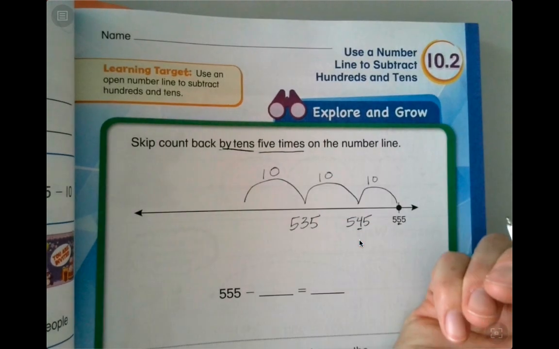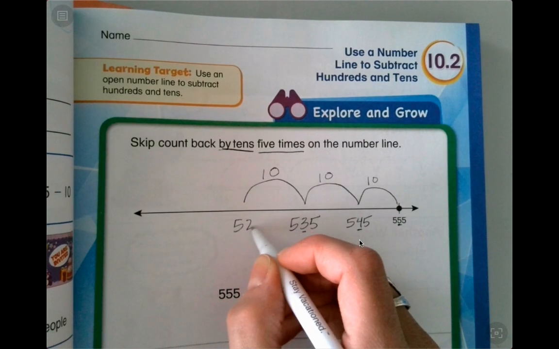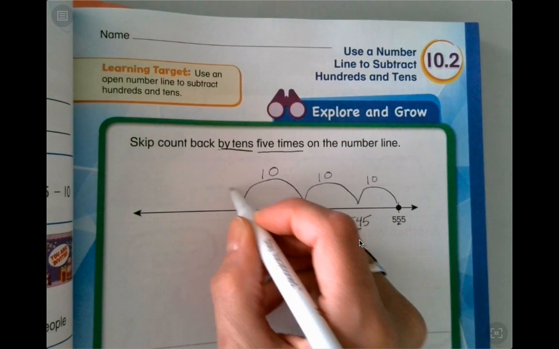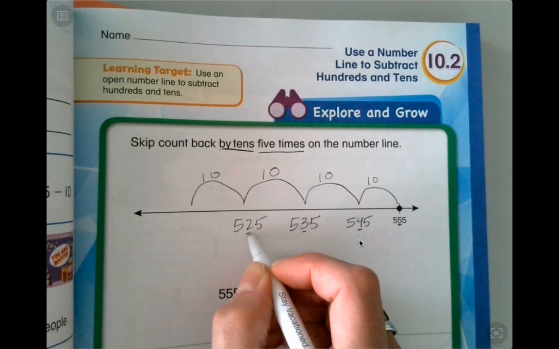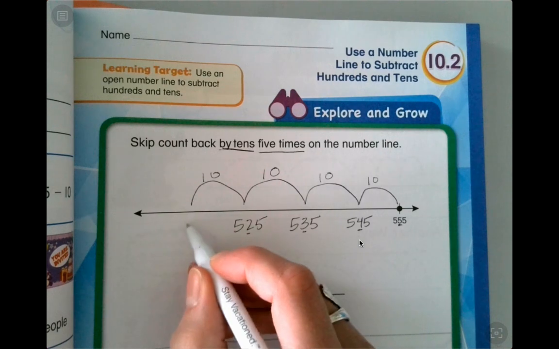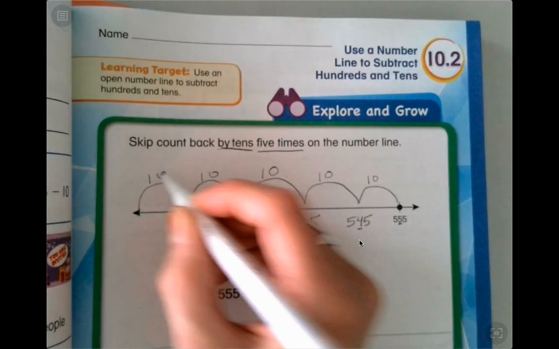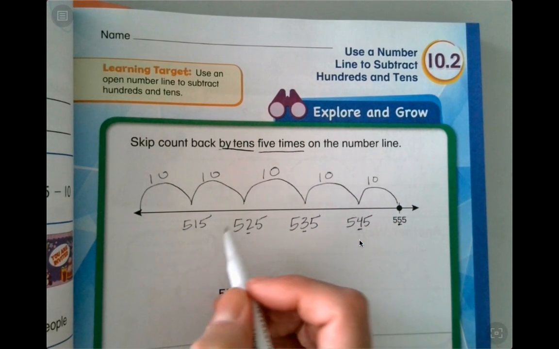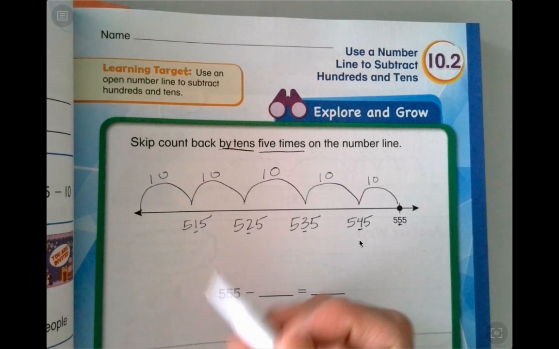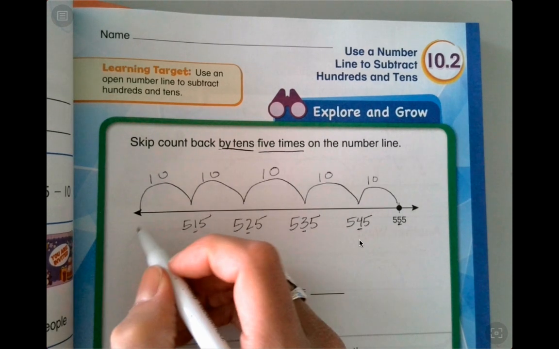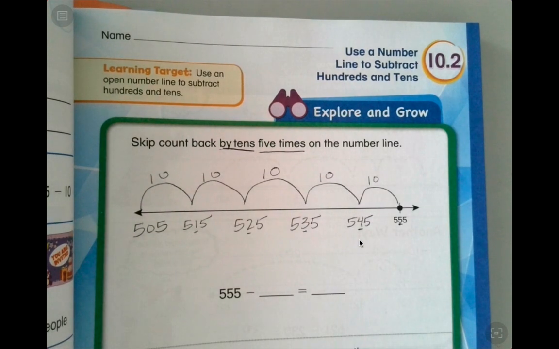Jump back another 10. Caden, what is it? Another 10 going back? Looking at that 3 now. Good job. 525. Jump back another 10. What are we back now by, Fox? I'm looking at the 2. 515. And jump back another 10. What are we at now, Miss Layla? We're looking at that 1. We're going back a 10. Very good. 505.